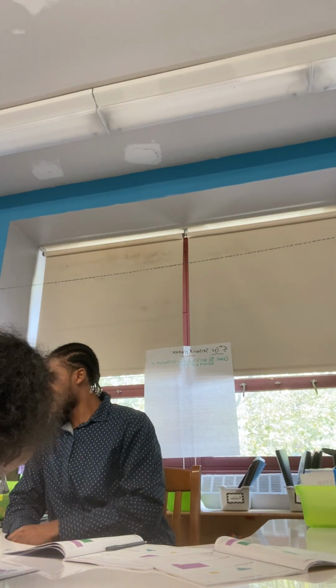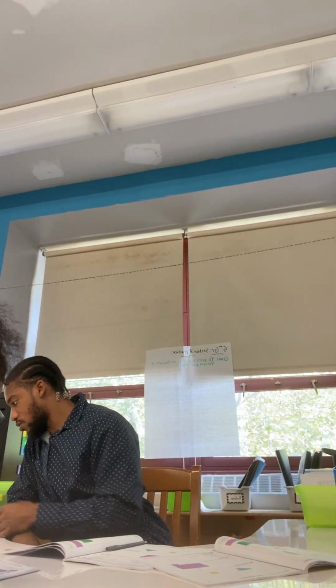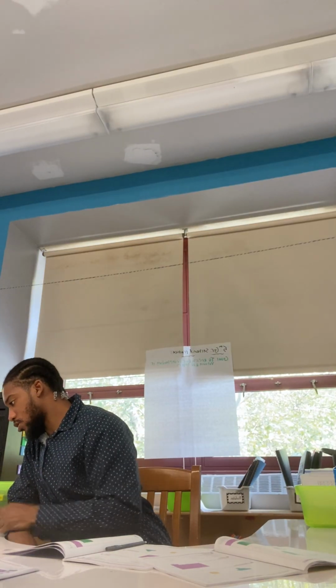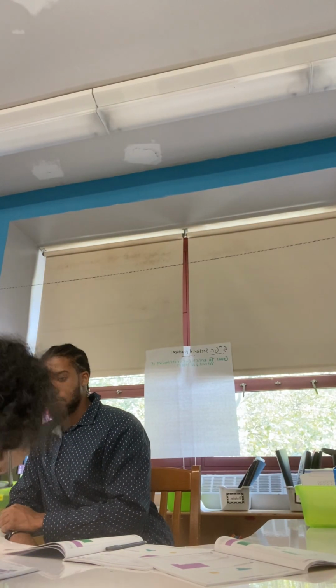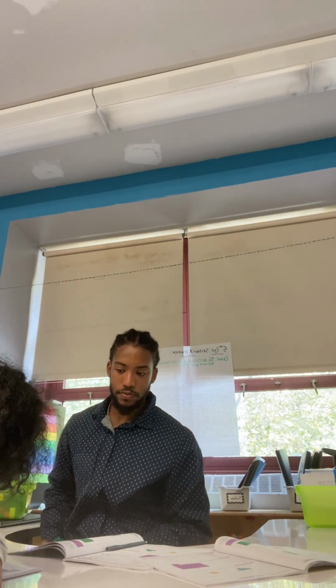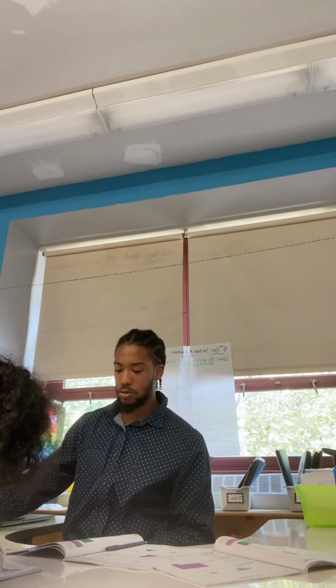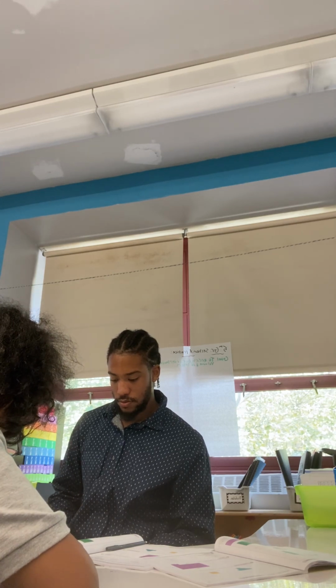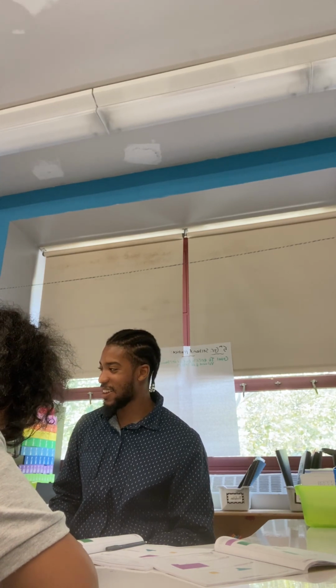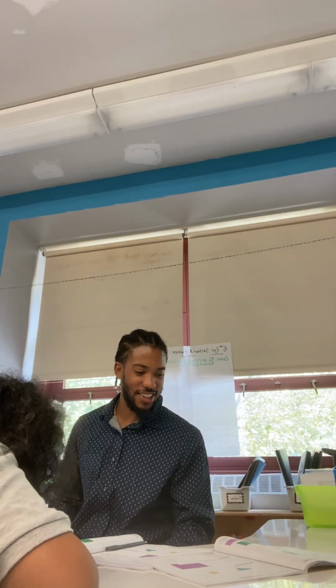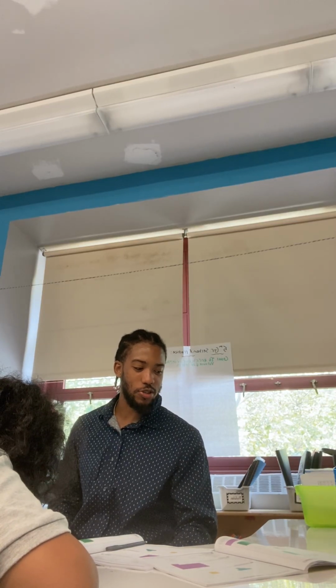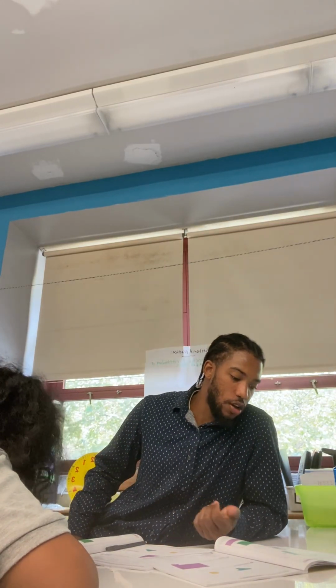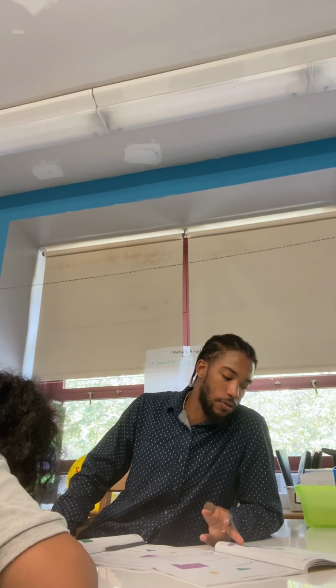The area of that floor is... okay, you can move on to number 2. You've got to think about that. Well, first, before you move on to number 2, what was the area of the rectangular floor?